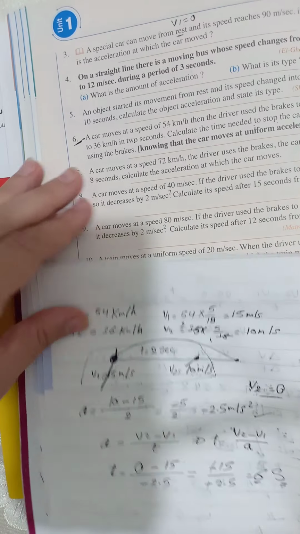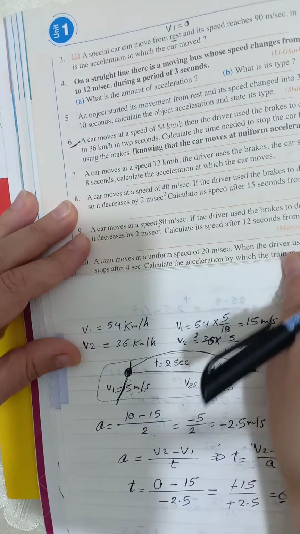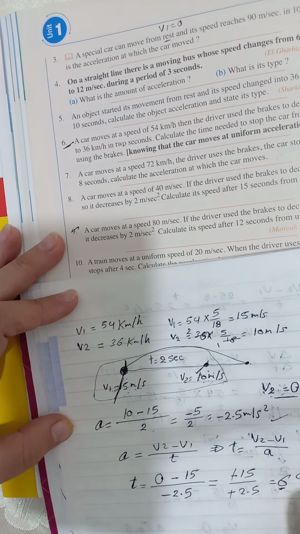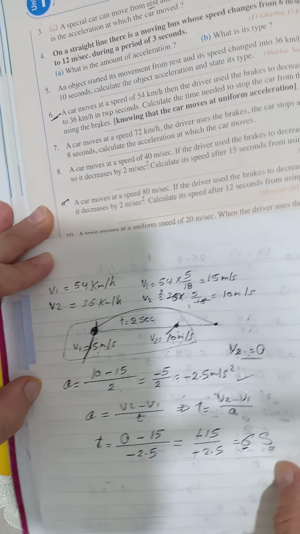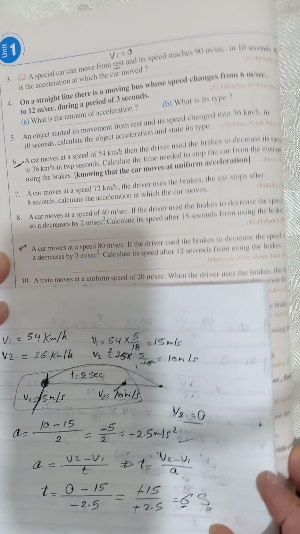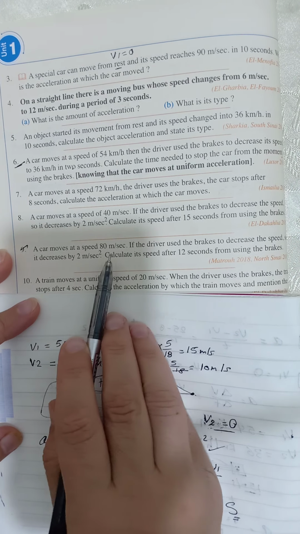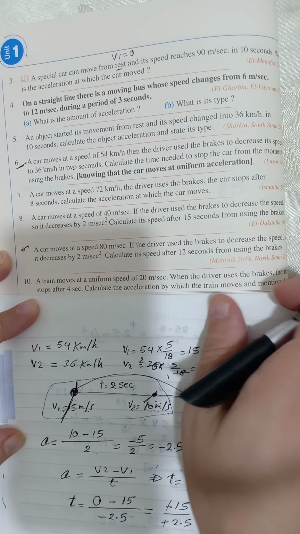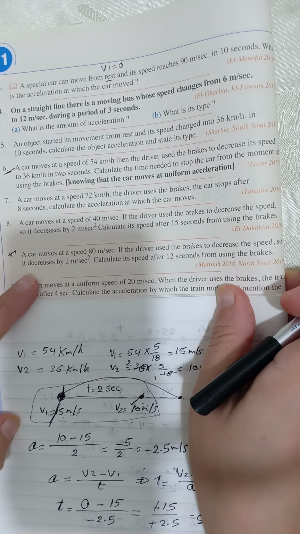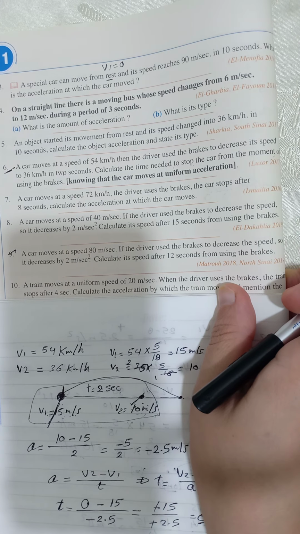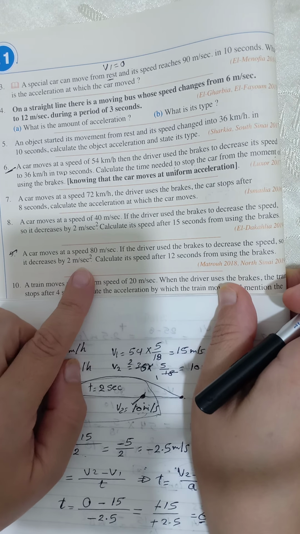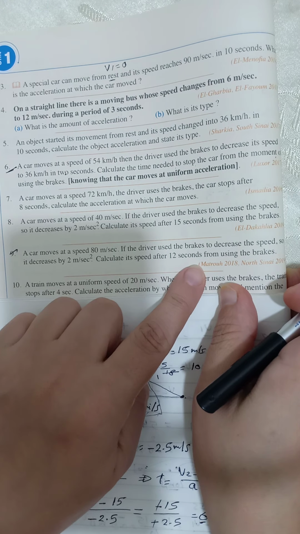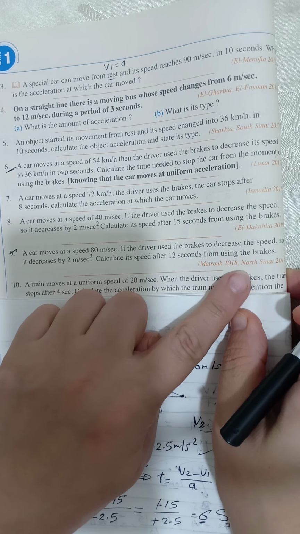We will answer question number 9. A car moves at a speed of 18 meters per second. The driver used the brakes to decrease the speed, so it decreases by 2 meters per second square. Calculate its speed after 12 seconds from using the brakes.